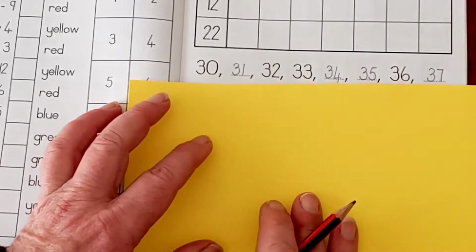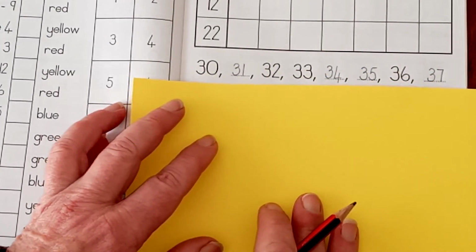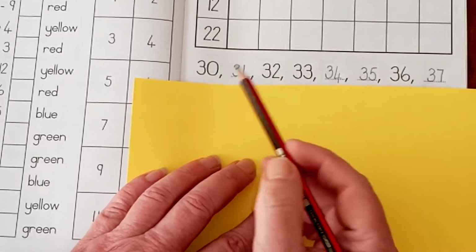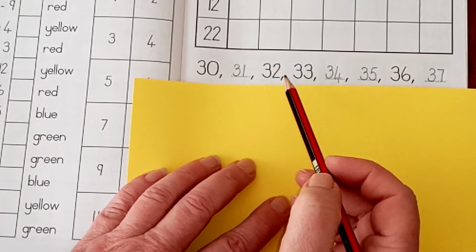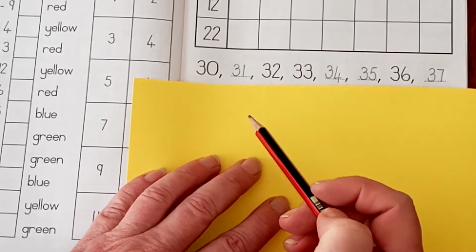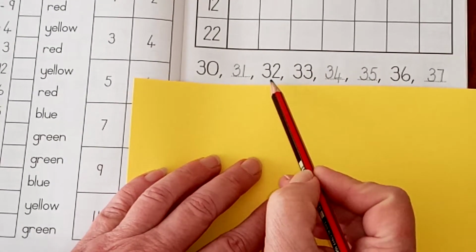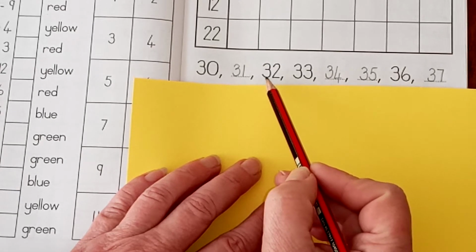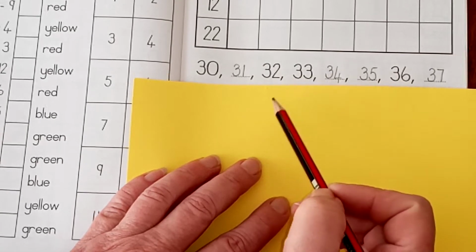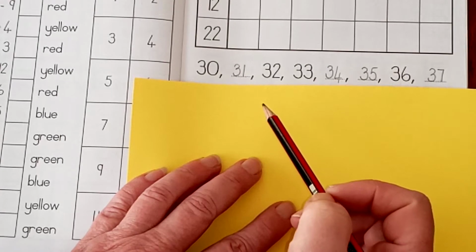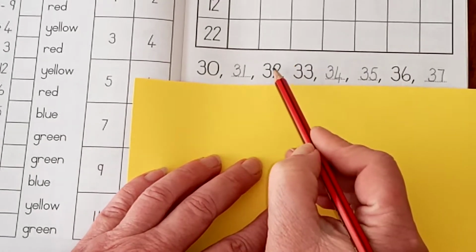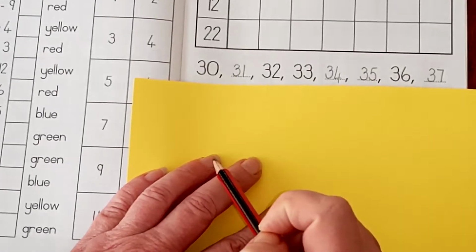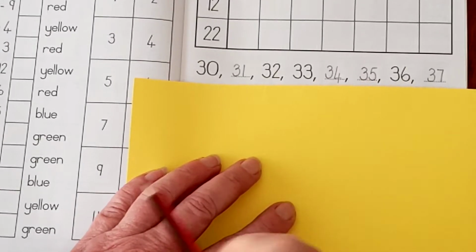Right, so the first pattern, we have to ask our questions. So we find two numbers next to each other and we see what the jump is. So here are two numbers of the pattern that are next to each other. So that's 32 and 33. So if you look on your number chart, from 32 to 33, it's a jump in ones. So this is a pattern of ones.